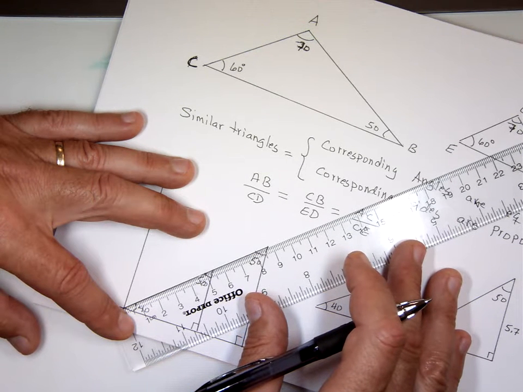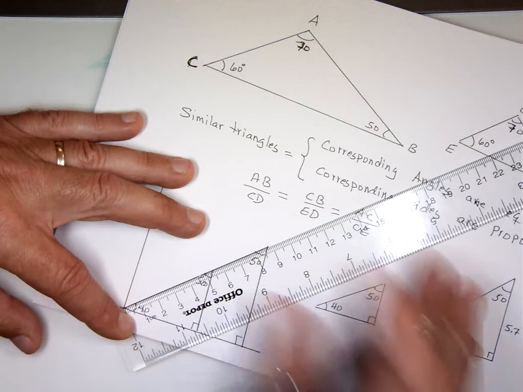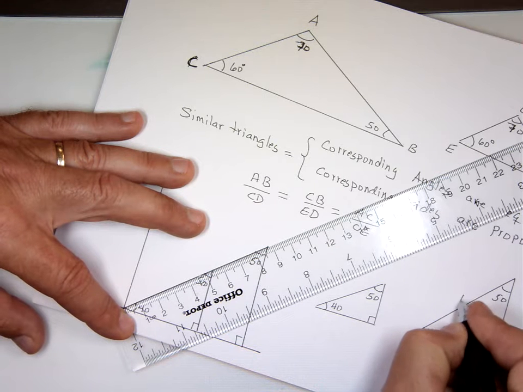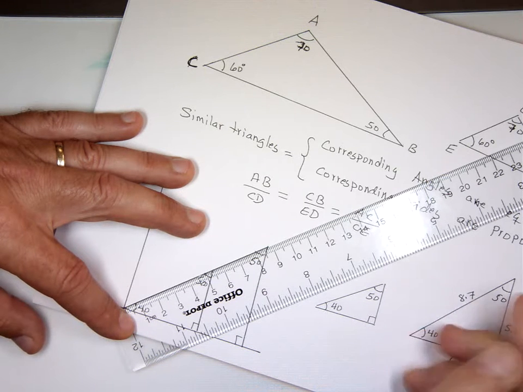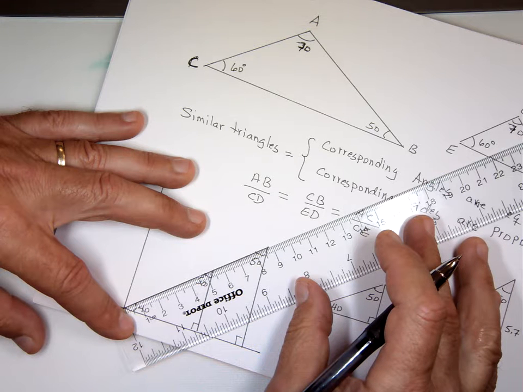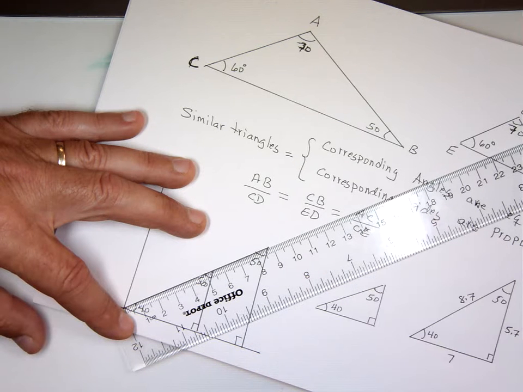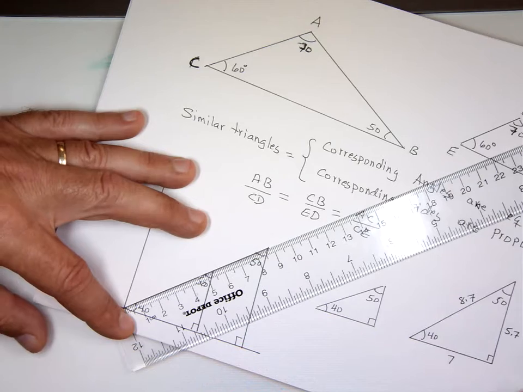Eight, 5, 6, 7, 7 or 8, I can't tell. 8.7, I'll say. It might be 8 actually. 7, 8, somewhere in that neighborhood.